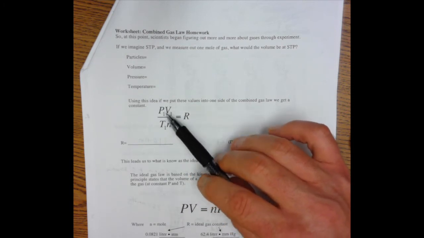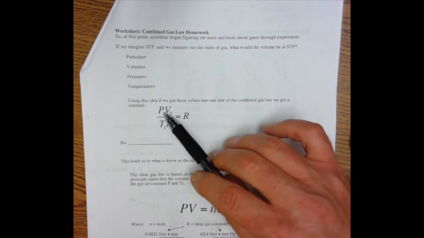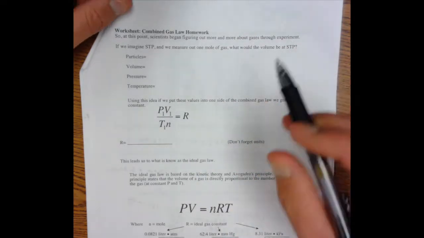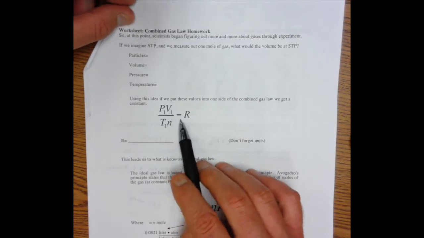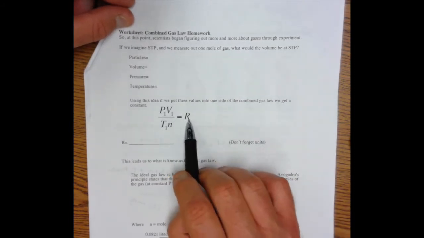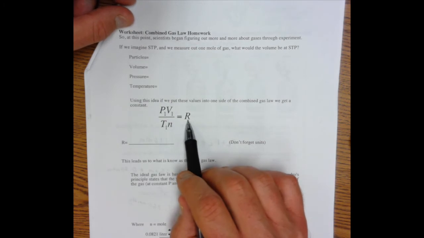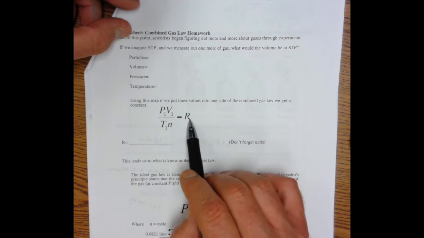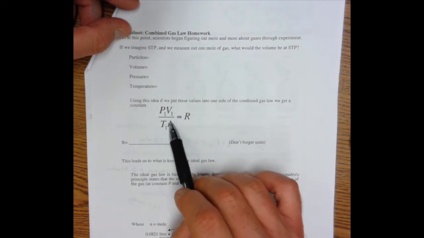As the number of moles goes up, these two would go up. As the number of moles goes down, they would go down. So that's how we set up that formula. If we set all this up, we can find what we would call basically an R, or it's called the universal gas constant. And using this R, we could figure out any one of these with the other three variables.